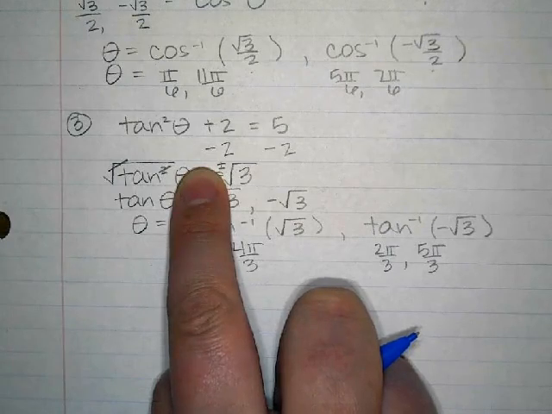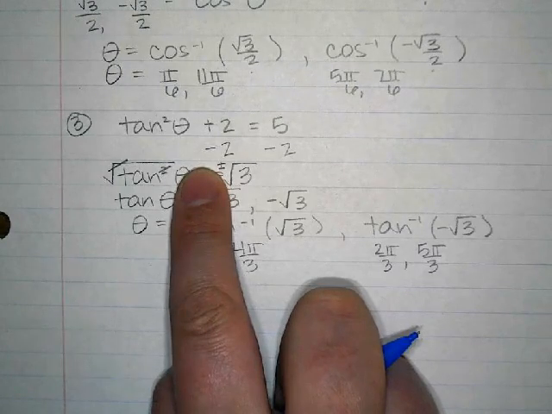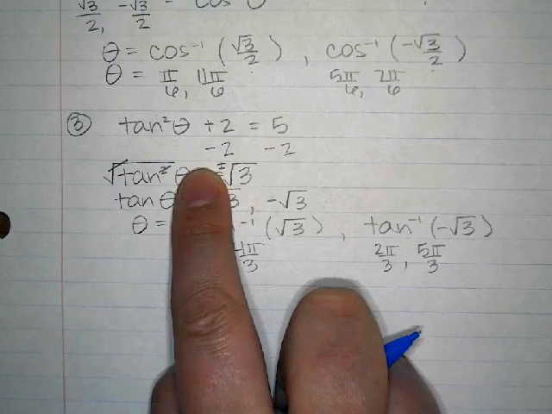Now, if the problem has a cos squared and a cos, or a sine squared and a sine, a tan squared and a tan, it's going to have to be factored. If it has a tan and a sine, or a cos and a sine, or a tan and a cos, then you're going to have to factor, but it's probably going to be a GCF factoring. So if it's got a mixture of stuff, that's when you're going to have to factor. If it only has something squared, taking square roots is going to be your best option.